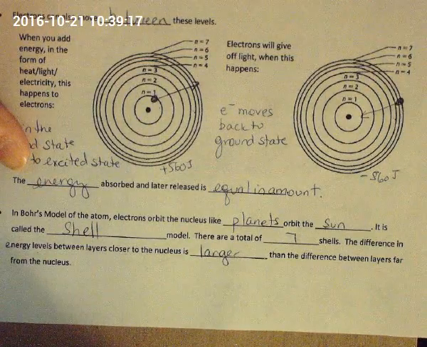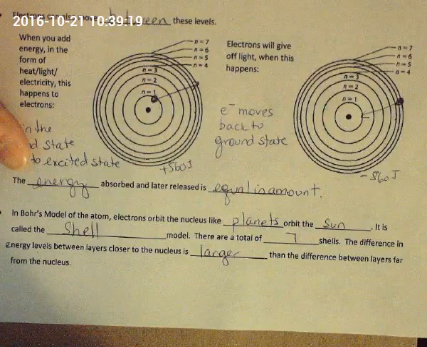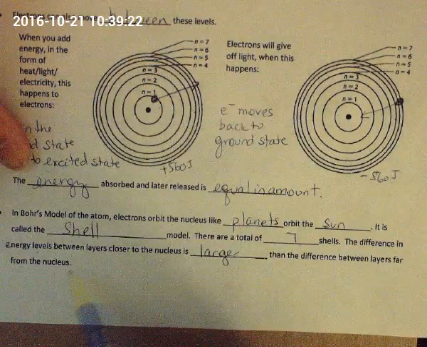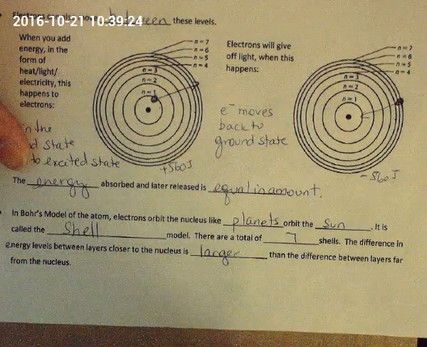What's that? You don't have to highlight it now. But that's something important that I want you to remember when we get to Chapter 7. All right, so let's flip to the back.